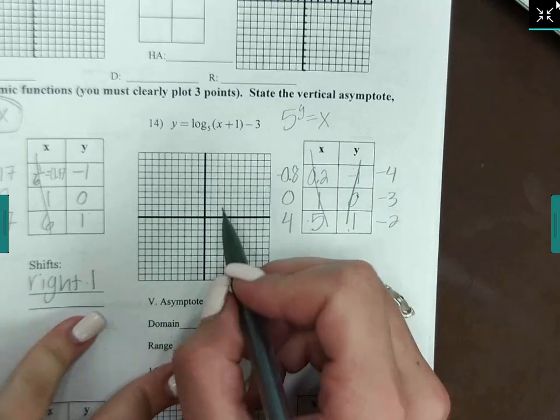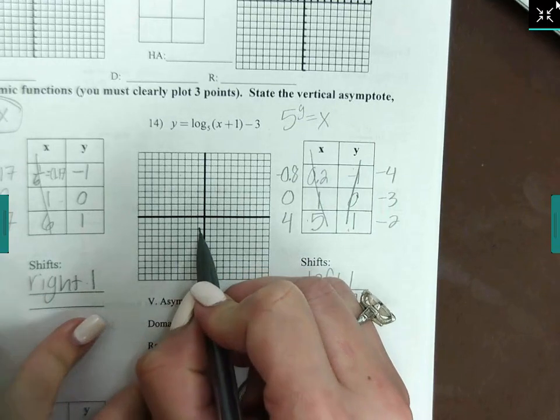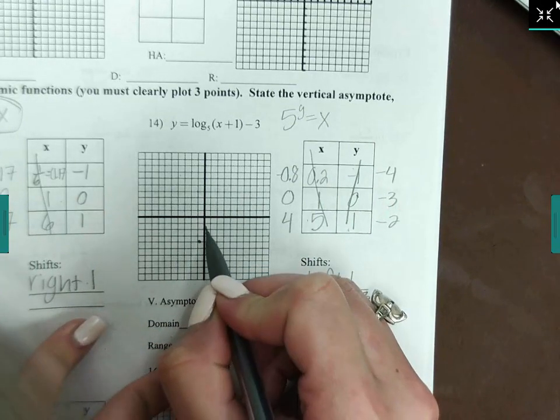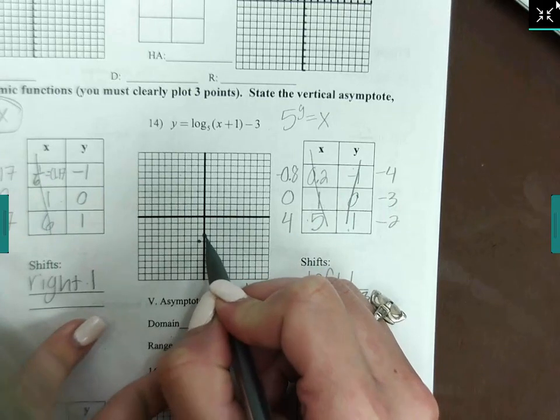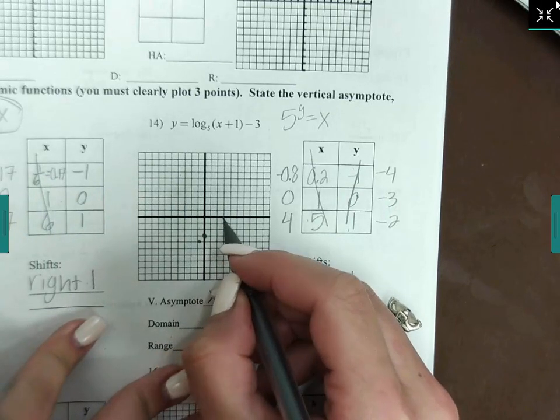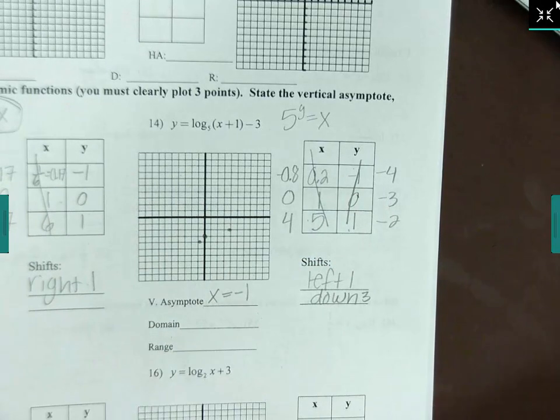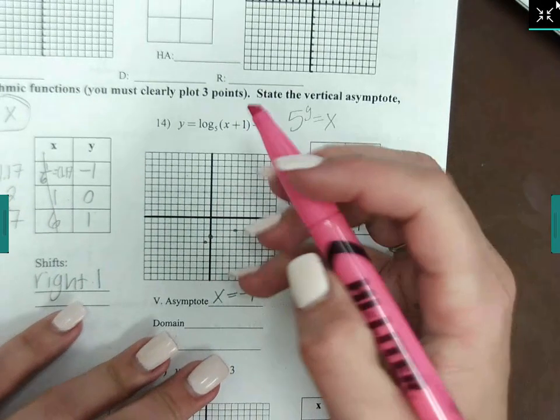So let's graph these points, negative 0.8 and 1, 2, 3, 4. 0, negative 2, 3. 1, 2, 3, 4, negative 2. And I forgot to draw my asymptote.